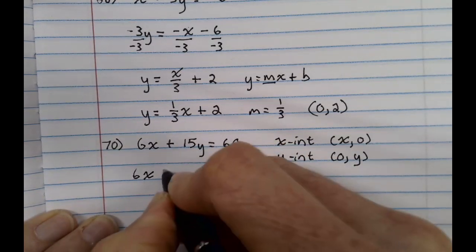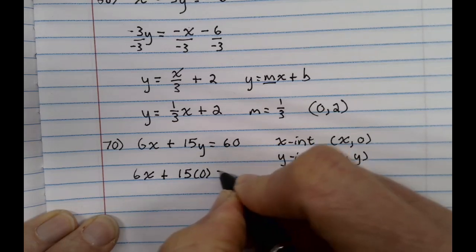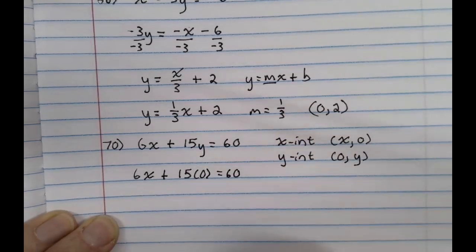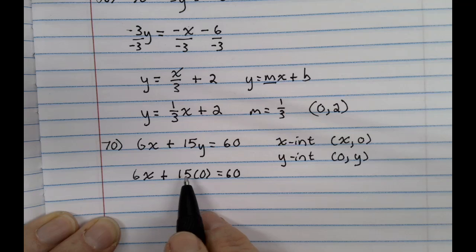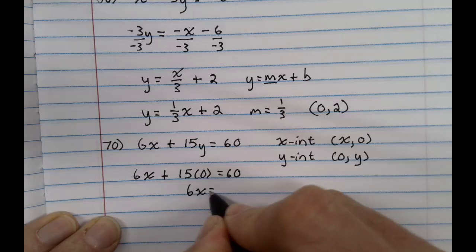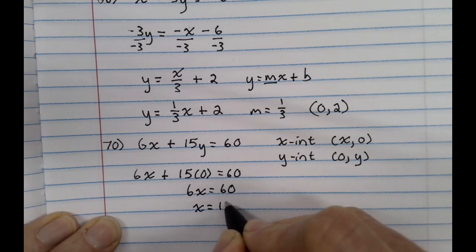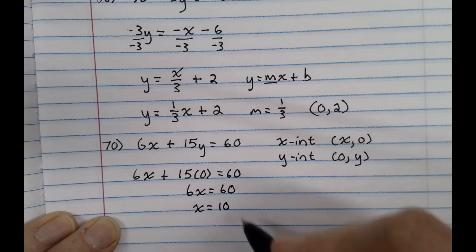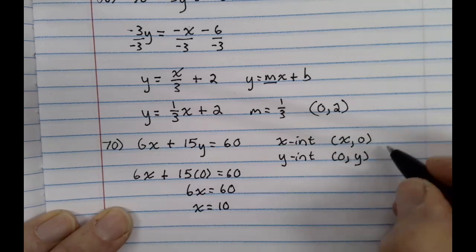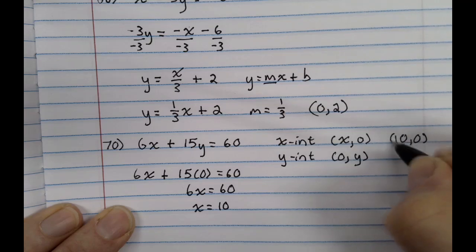I can say that this is like 6x plus 15 times 0 equals 60. And 15 times 0, anything times 0 is 0, so it just goes away. And now I'm left with 6x equals 60, which means x is going to be 10. So the x-intercept is going to be (10, 0).